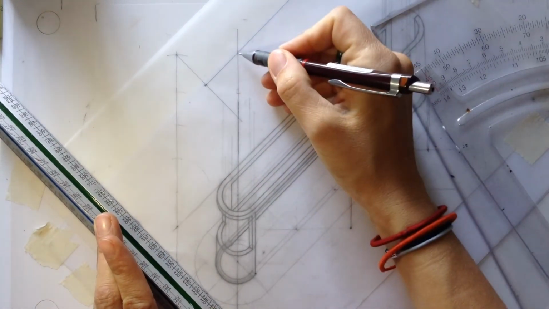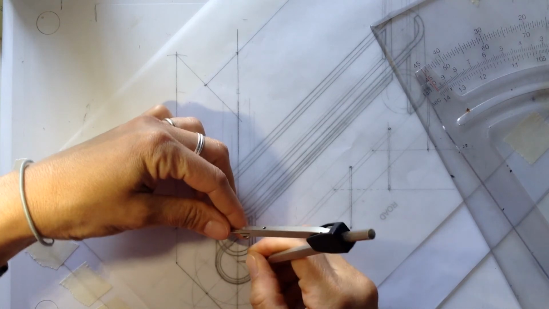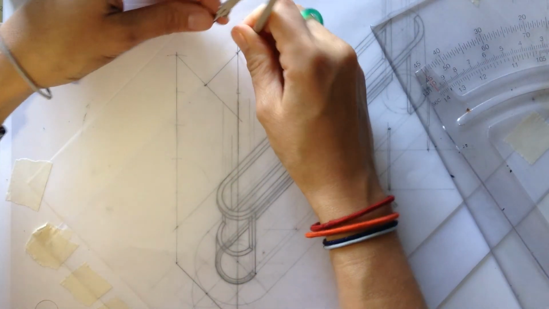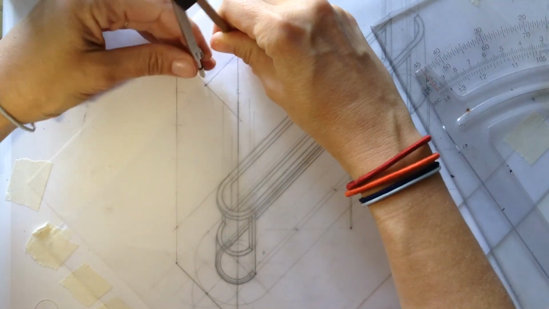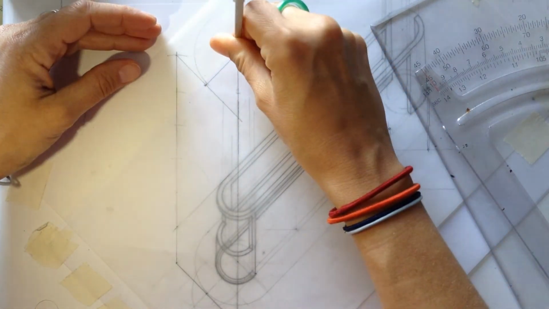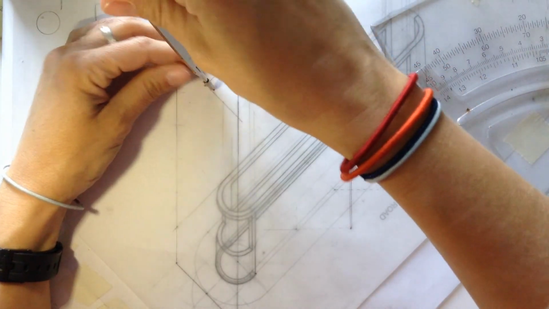So it sits on this line, it is there. Then I am just going to measure it out. And it should roughly work. Just a tiny bit out.